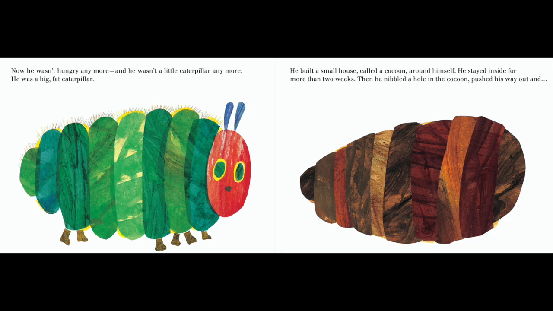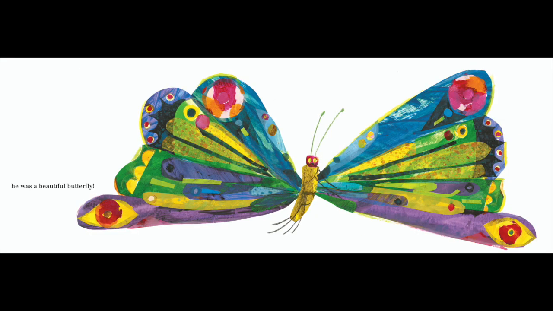He built a small house called a cocoon around himself. He stayed inside for more than 2 weeks. Then he nibbled a hole in the cocoon, pushed his way out, and he was a beautiful butterfly.